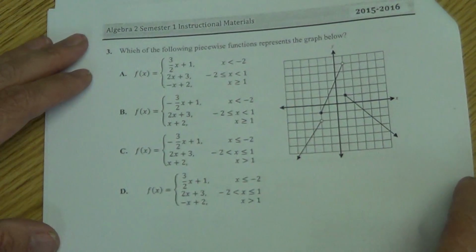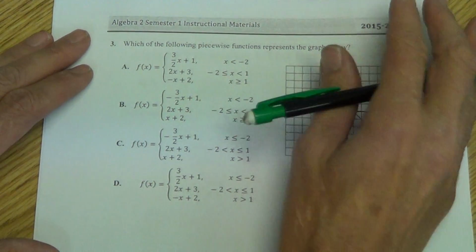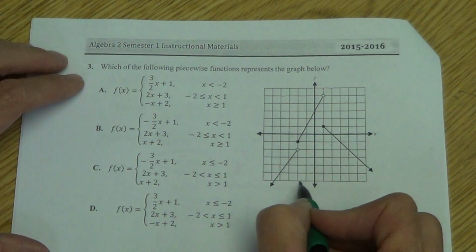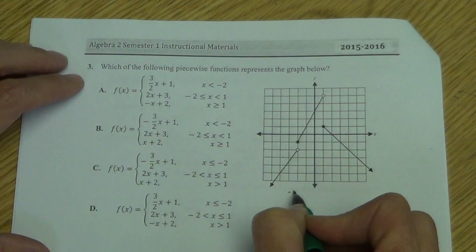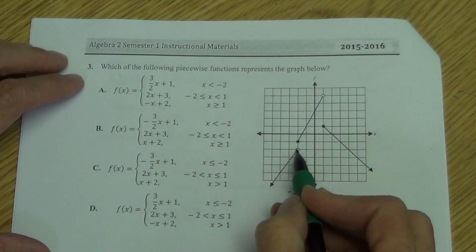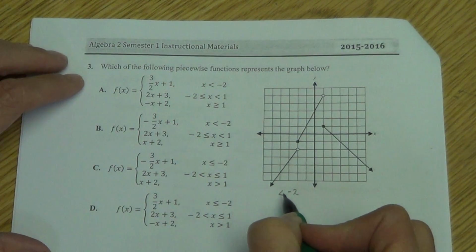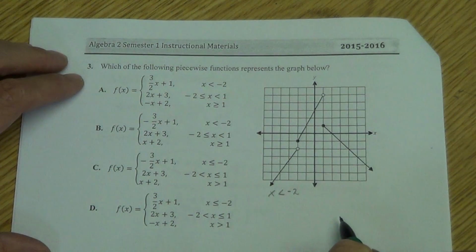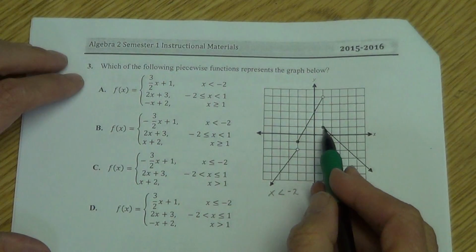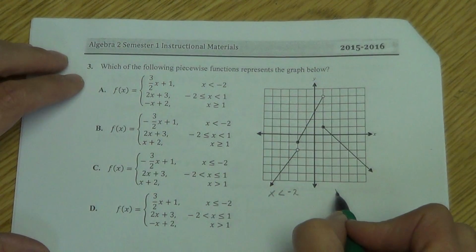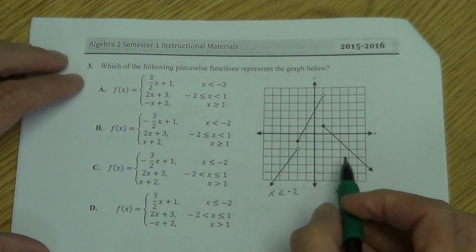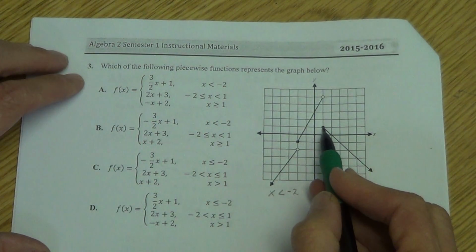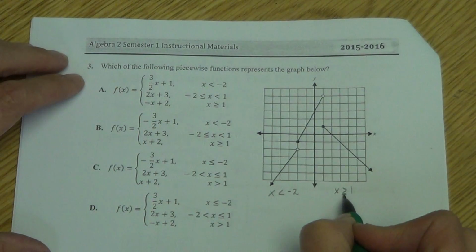Okay, next problem. Again, I would look at my windows. So we've got at -2, an open circle. So I know x is less than -2. We've got up here x being greater than +1. And it's got a closed circle, so it's greater than or equal to.